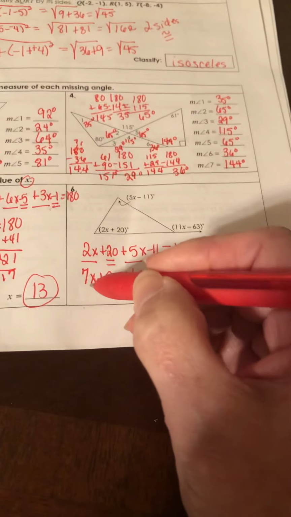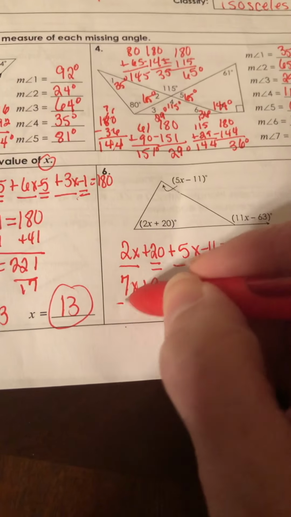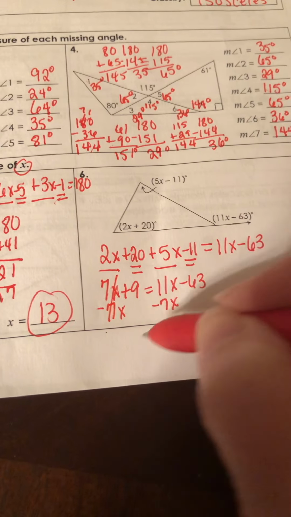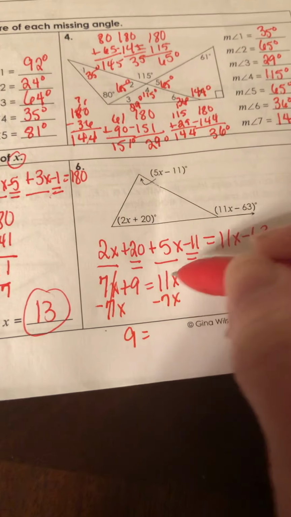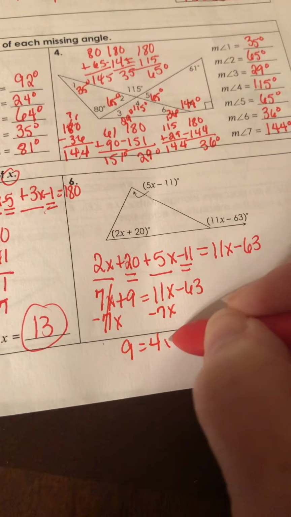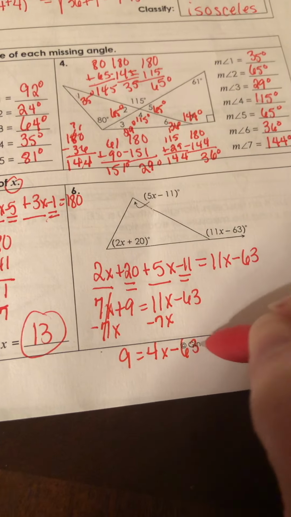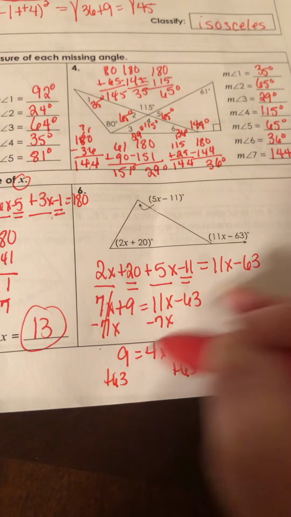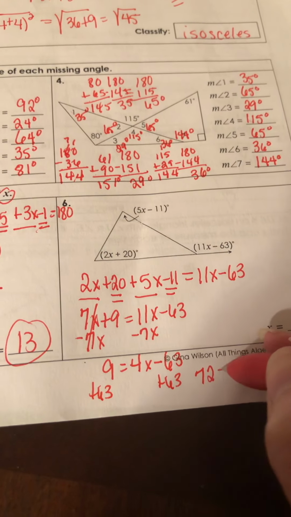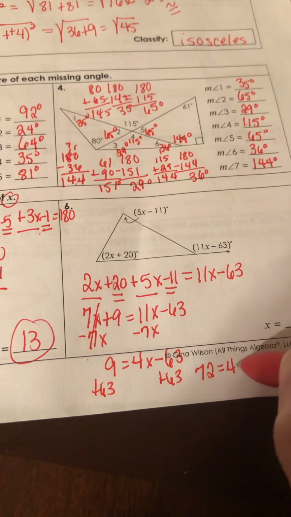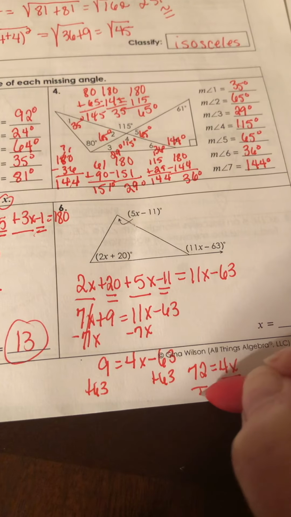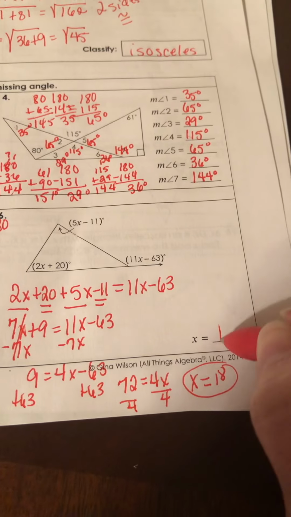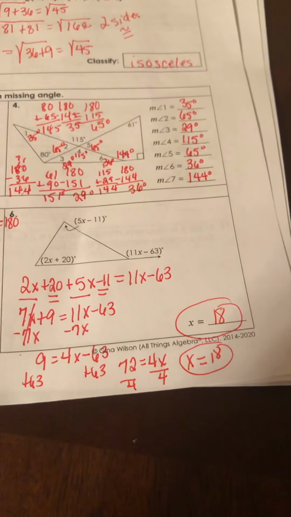So since I have an x on the left and the right, let's move the smallest one to avoid creating a negative. And these two will give me 0. 0 plus 9 is 9. 11 minus 7 is 4x. And then bring down that minus 63. Now we're going to add 63 to both sides. And that's going to give me 72 is equal to 4x. Divide both sides by 4, and we'll get x is equal to 18. Okay, and that's page 1.